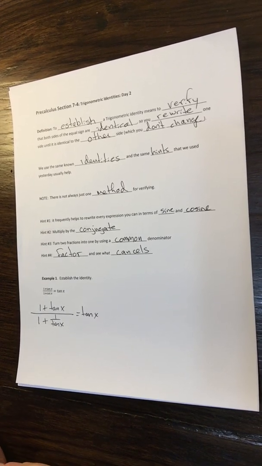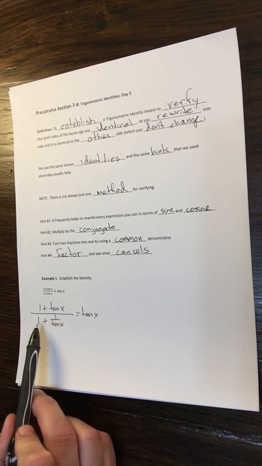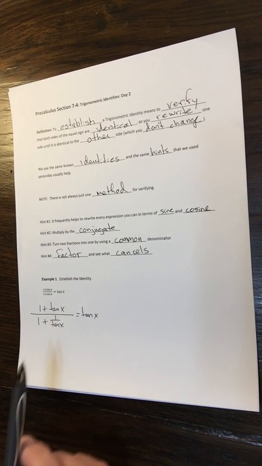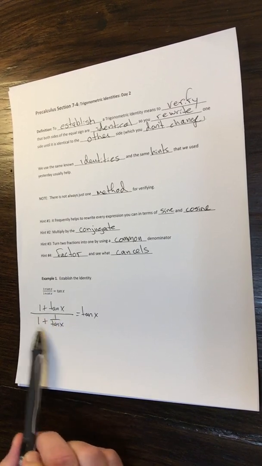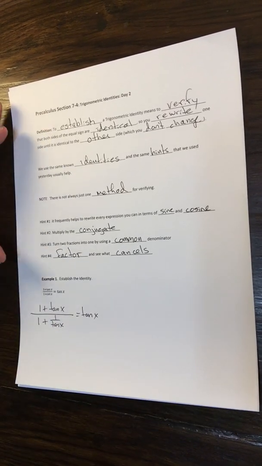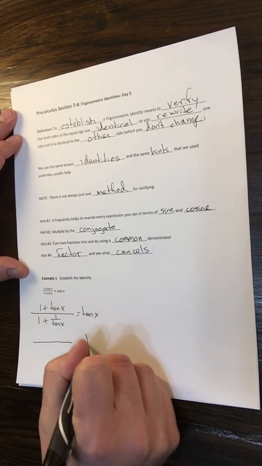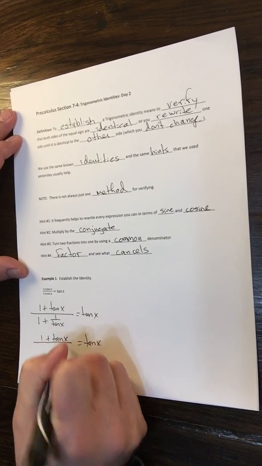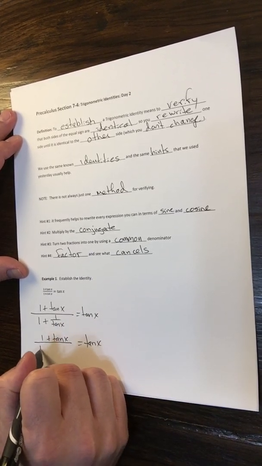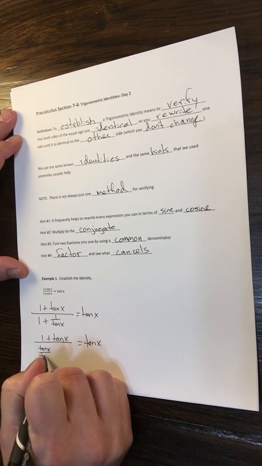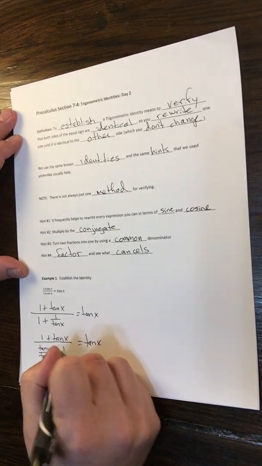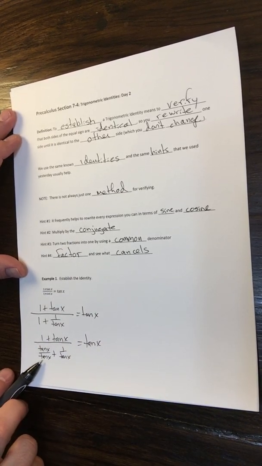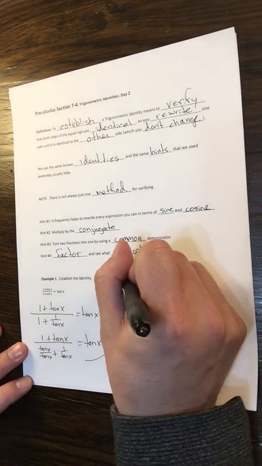That's the thought process. Now, in the denominator, I've got a single constant and a fraction. I want common denominators there. Usually, when you have a complex fraction, you have a fraction in the denominator, you're going to want to flip and multiply. So my next step, I'm going to leave this numerator where it is, and I'm going to write that 1 as tangent over tangent. I just wrote it over 1 and got a common denominator.